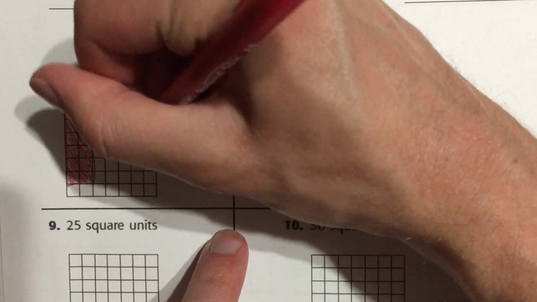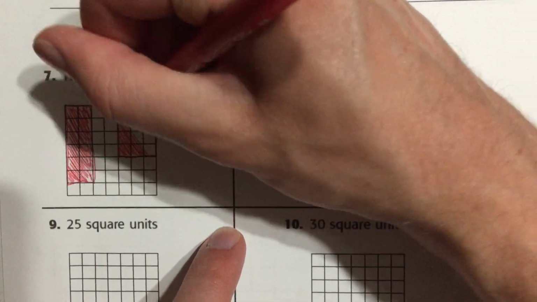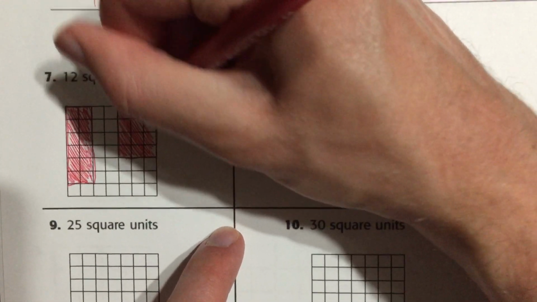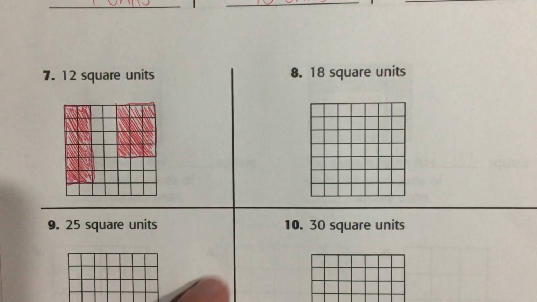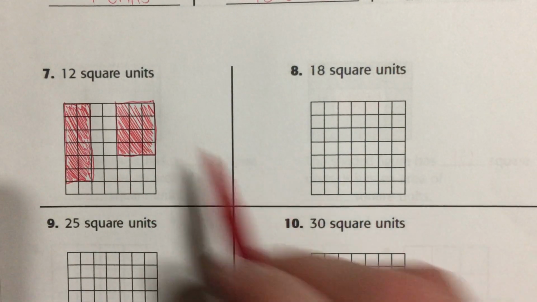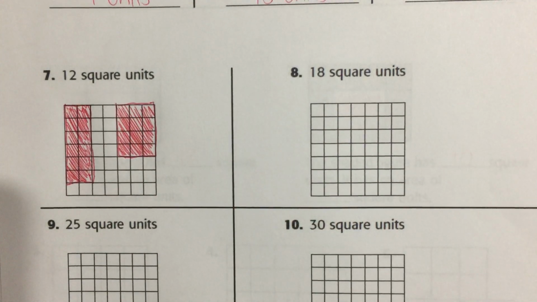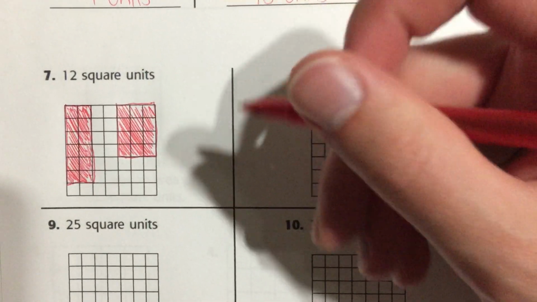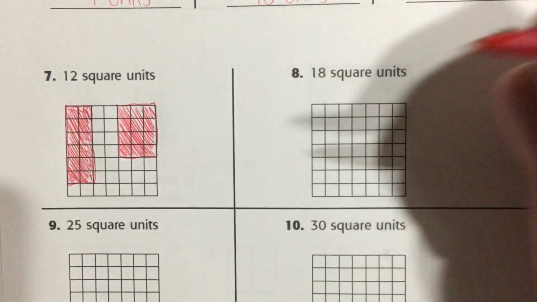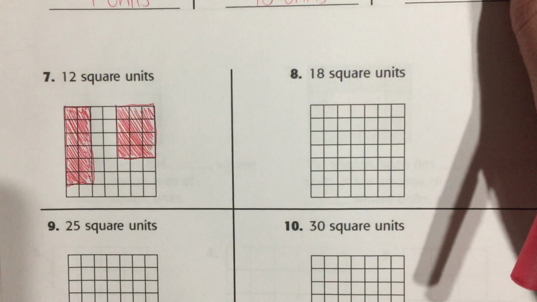3 times 4 equals 12. So we could draw a 3 by 4 rectangle as well, that also has 12 square units. 1, 2, 3, 4, 5, 6, 7, 8, 9, 10, 11, 12. And like I said, you could do one whole row of 12 squares if you had enough space on your paper. That would be perfectly fine too.